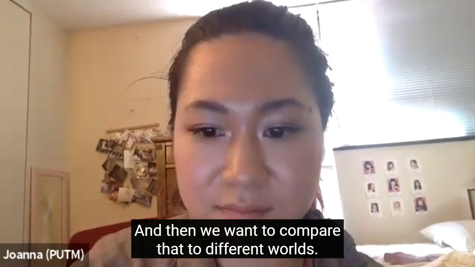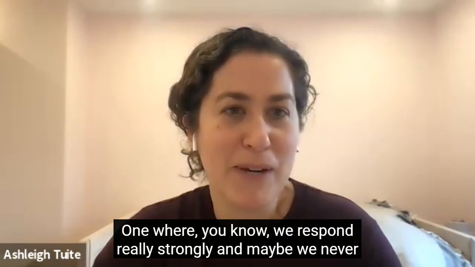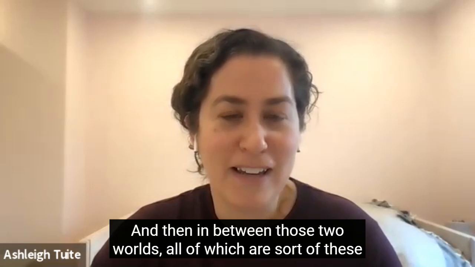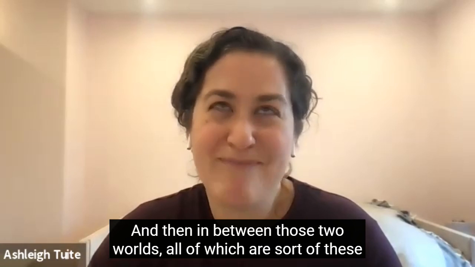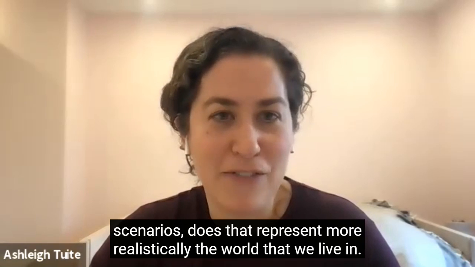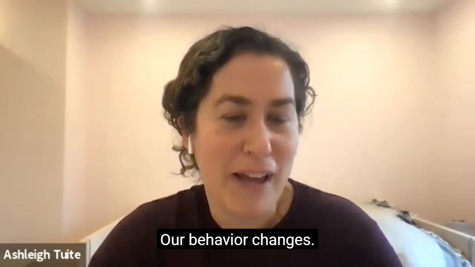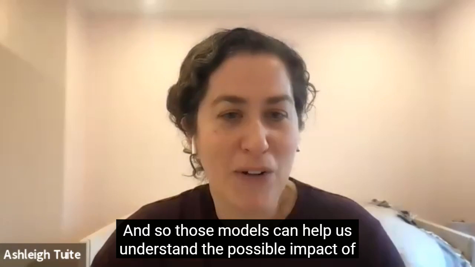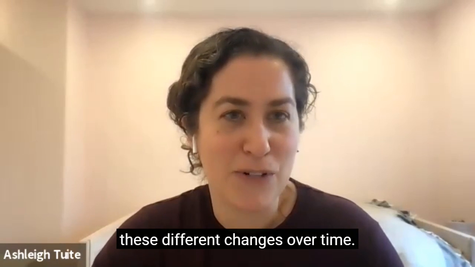And then we want to compare that to different worlds, one where we respond really strongly and maybe we never even see an outbreak because we identify it really quickly. And in between those two worlds are scenarios that represent more realistically the world that we live in. We respond when we have a new infectious disease because people are scared, our behavior changes, we have policies put in place. Those models can help us understand the possible impact of these different changes over time.